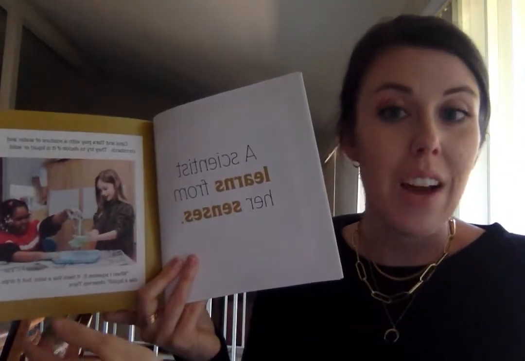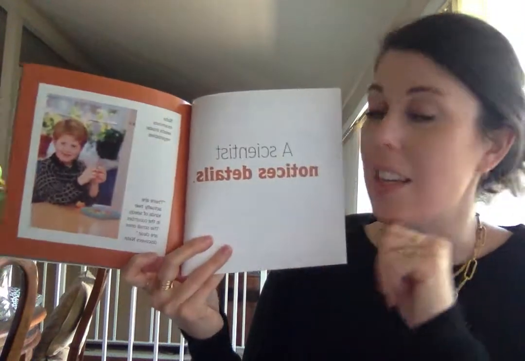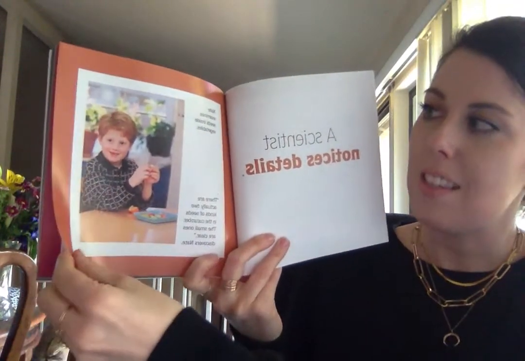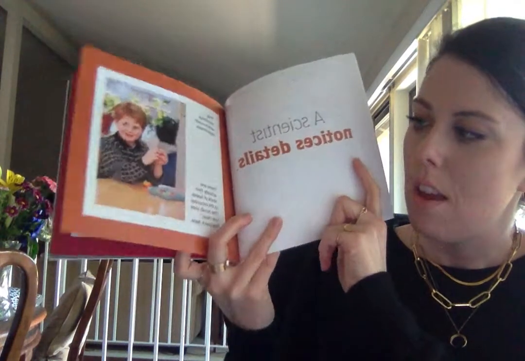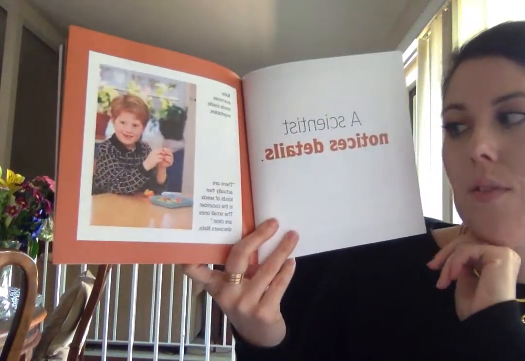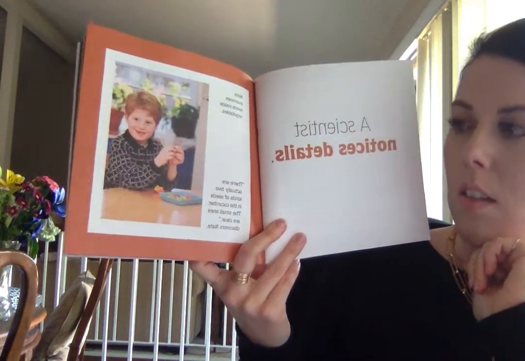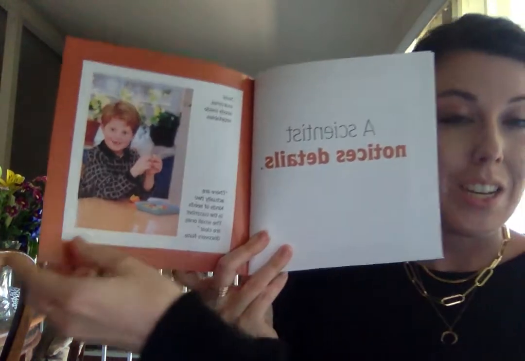You can use your 5 senses to learn about things. A scientist notices details. Nate examines seeds inside vegetables. There are actually 2 kinds of seeds in the cucumber. The small ones are clear, discovers Nate. He's looking very carefully and he's noticing things.